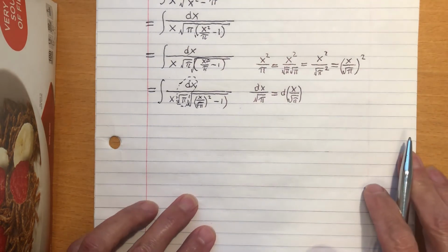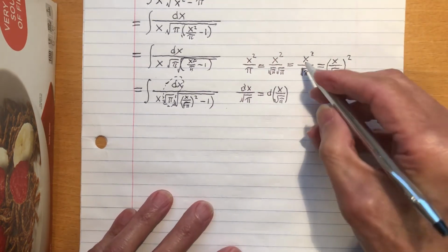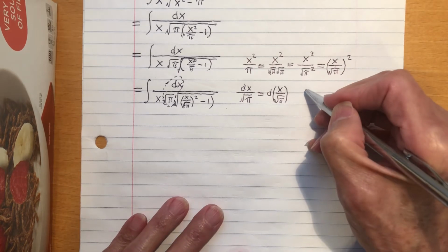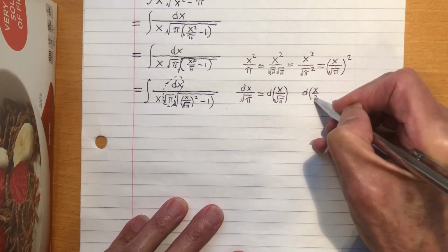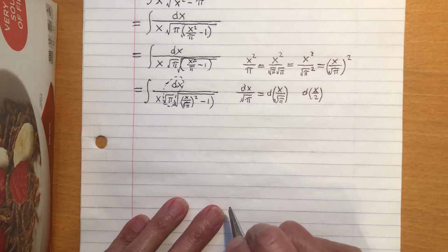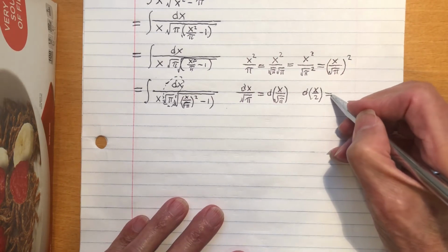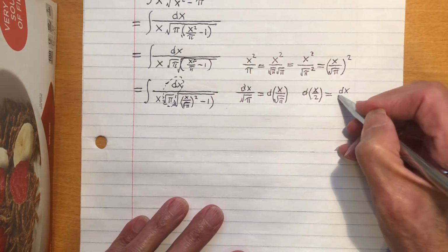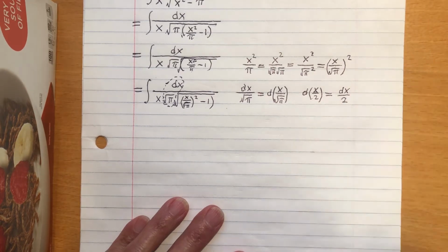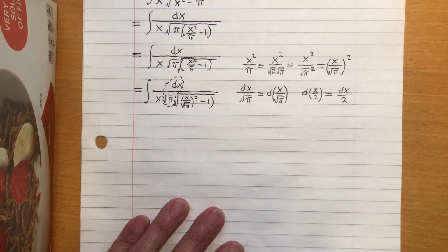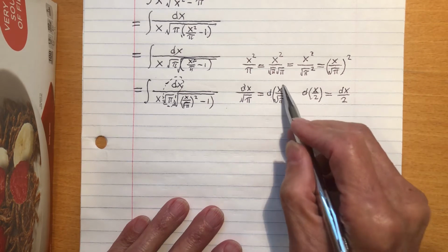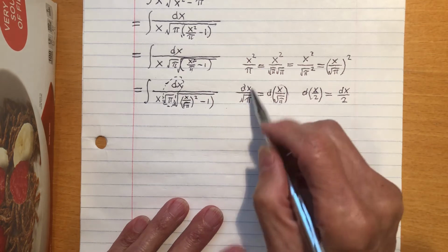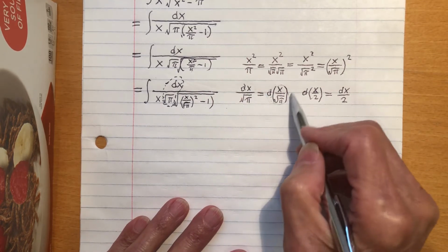If you don't follow, I give you this example. Suppose you have dx over 2. Do you know that this can be written as dx over 2? So if you know this, then this is the same as that.